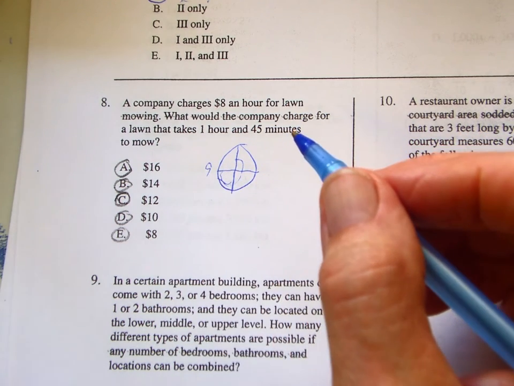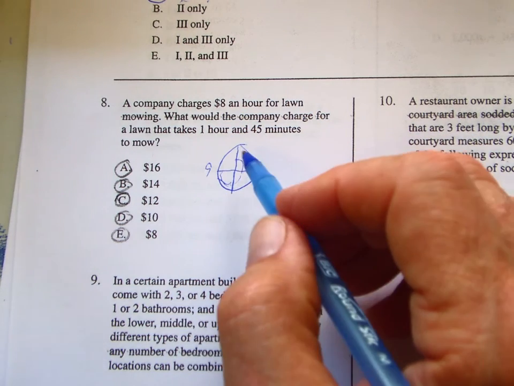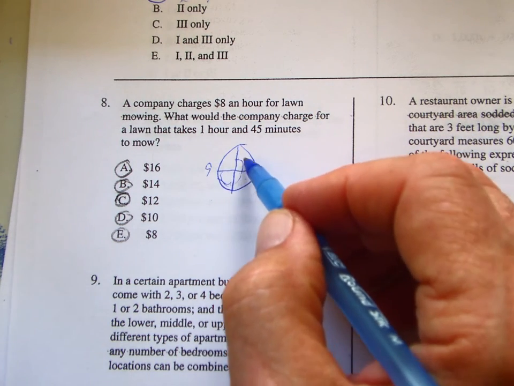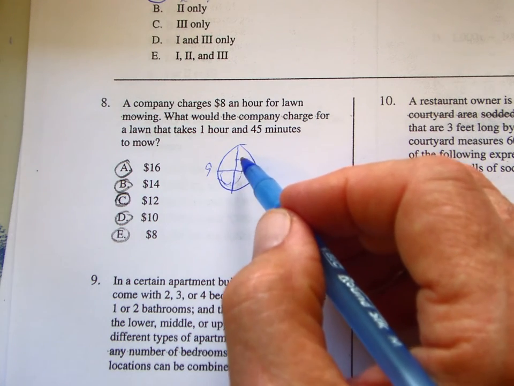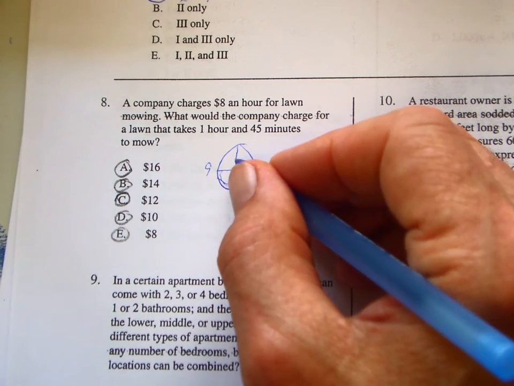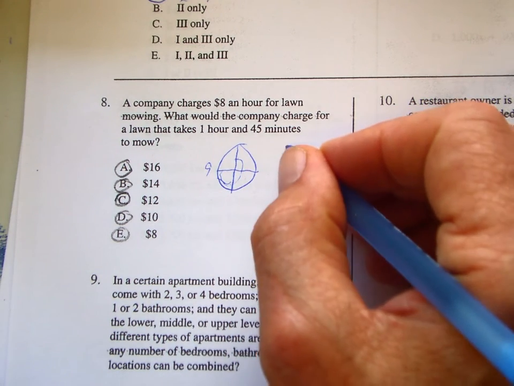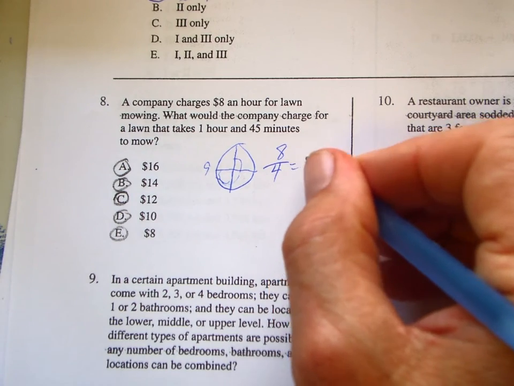That's 45 minutes, right? So, if it's $8 for a whole hour, how much is 1/4? How much do you get paid for 15 minutes? If a whole hour is $8, you want 1/4 of that. What's 1/4 of 8? 8 divided by 4? $2.